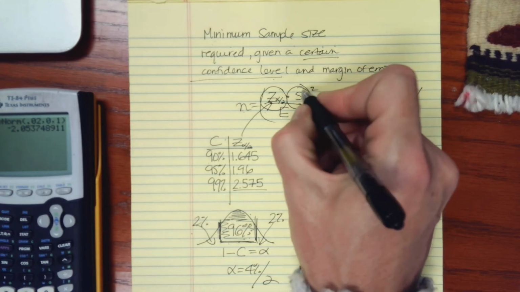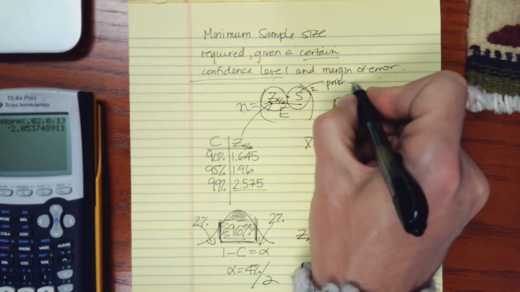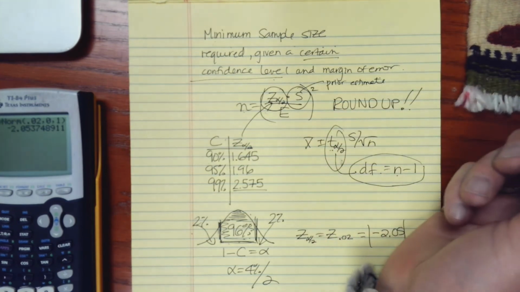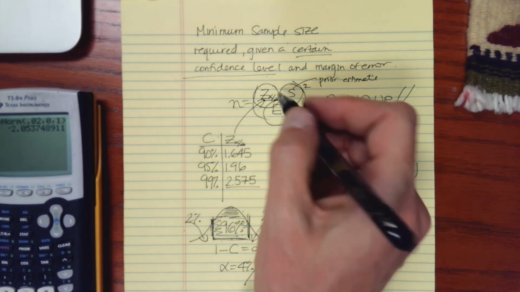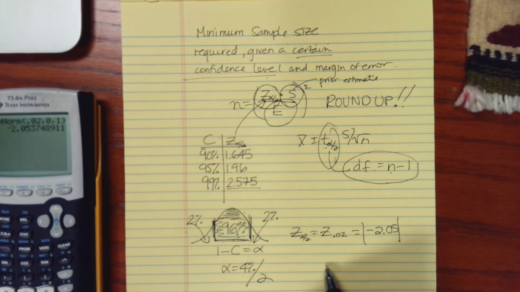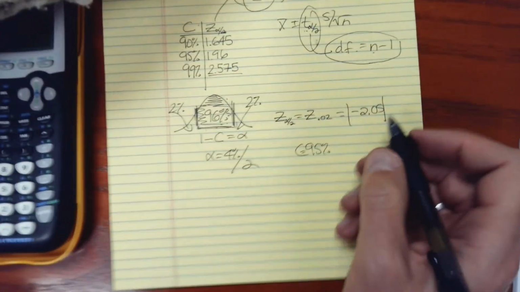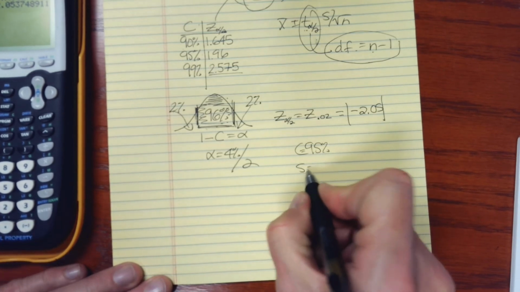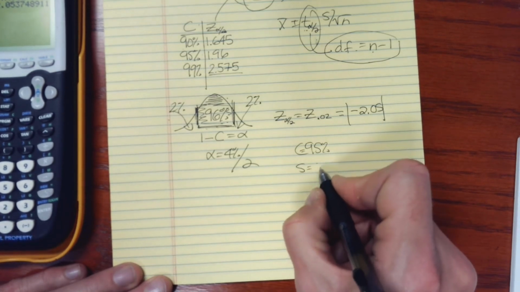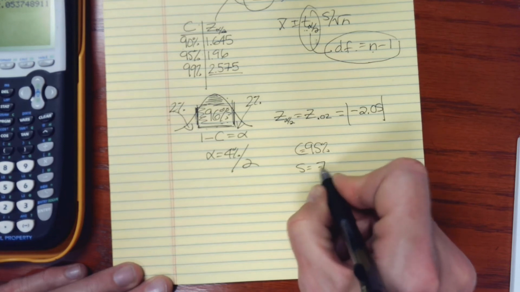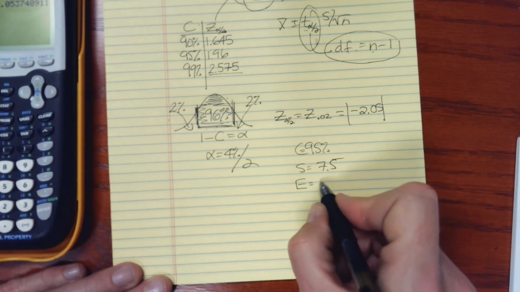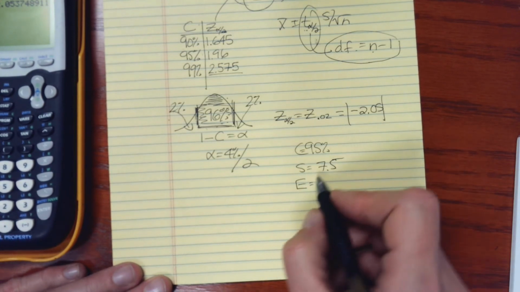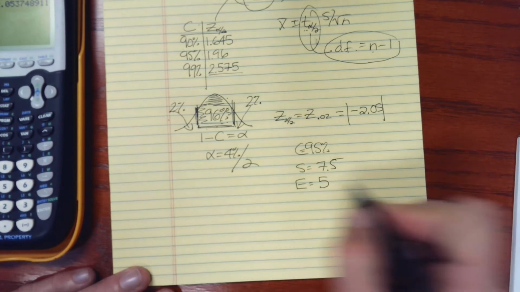S would be the standard deviation, and this would be from some prior estimate, and then here is your goal for the margin of error. So let's say that you're trying to estimate a mean and you want to use 95% confidence. You have a prior estimate for the standard deviation. Let's say that it's 7.5, and your goal is to be able to estimate the mean to within 5 units. So let's say that we're going to use 5 here.